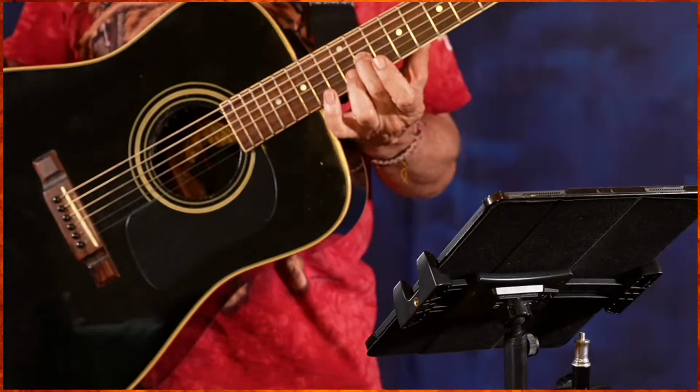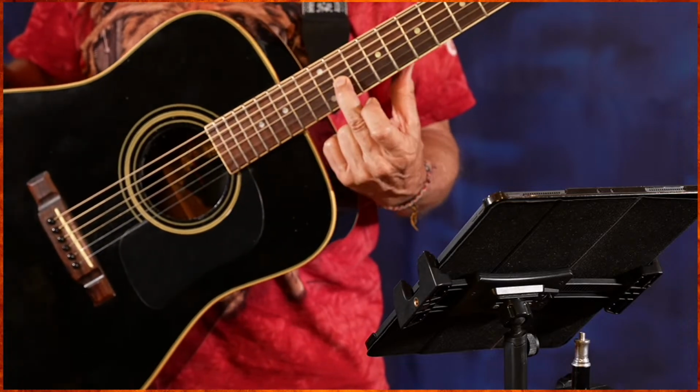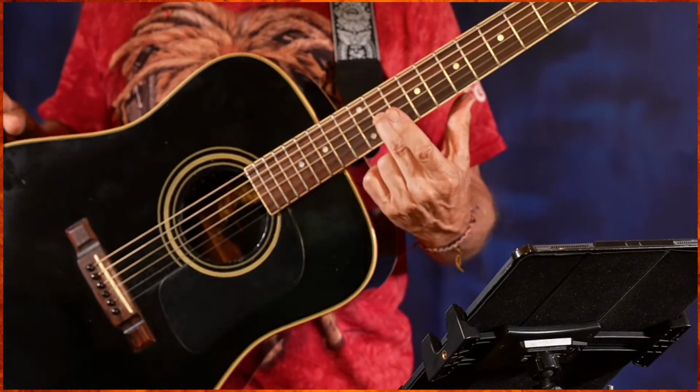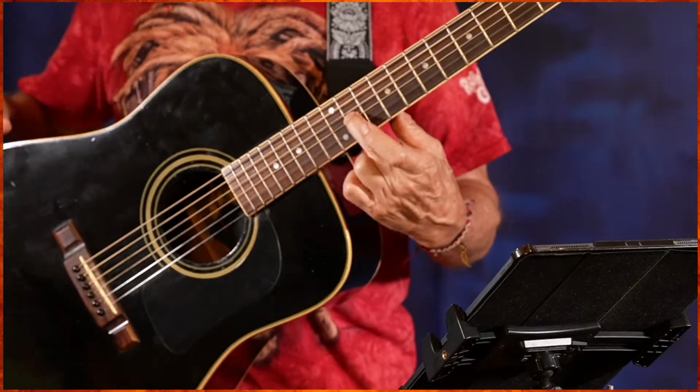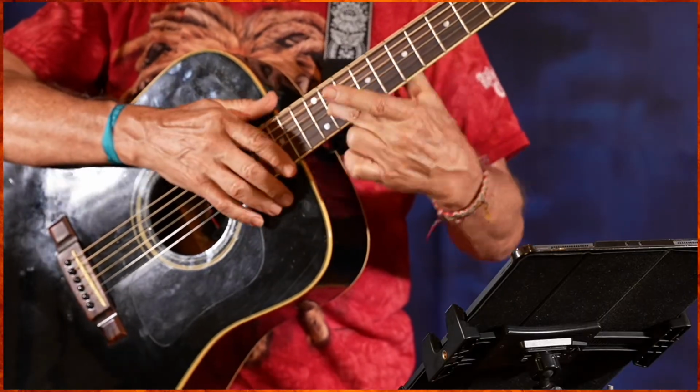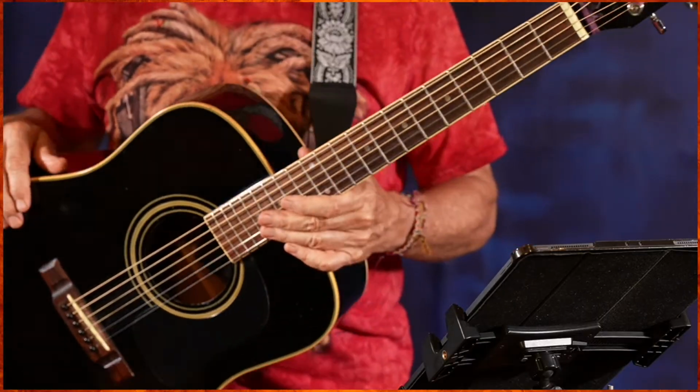So we have our first, second, third, and fourth fingers, right? We're going to take our second finger and put it on the fourth string. Could you give me a tighter shot, Gabriel? We're going to put it on the fourth string up at the 11th fret. See that? Now see these two dots here? That's the 12th fret. And you can navigate around.